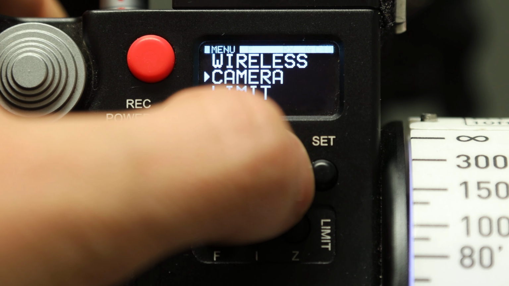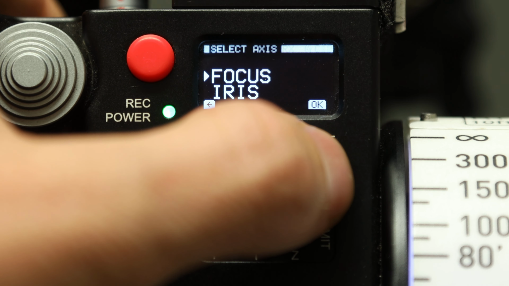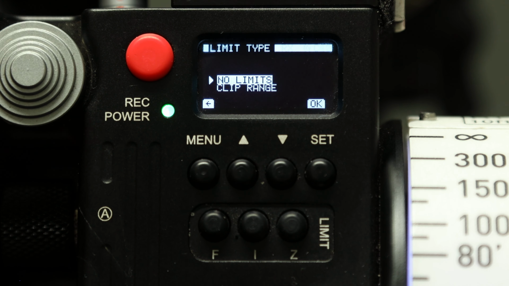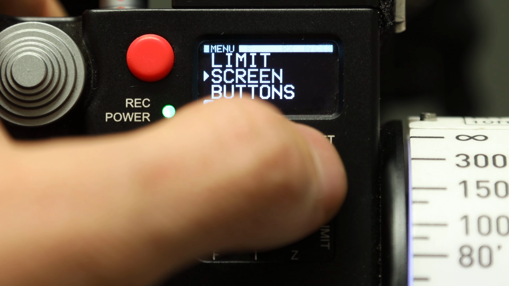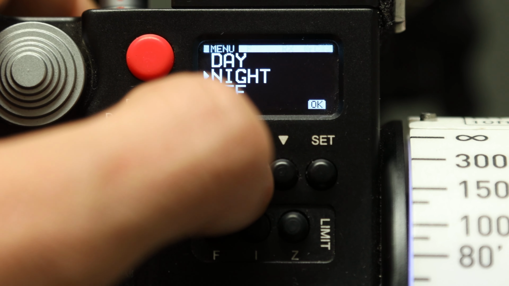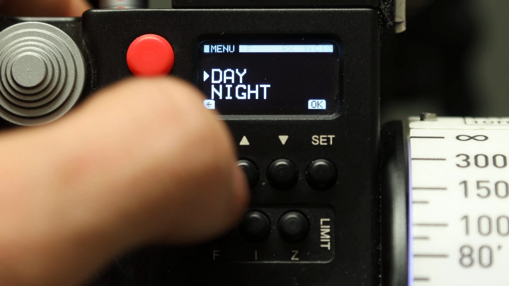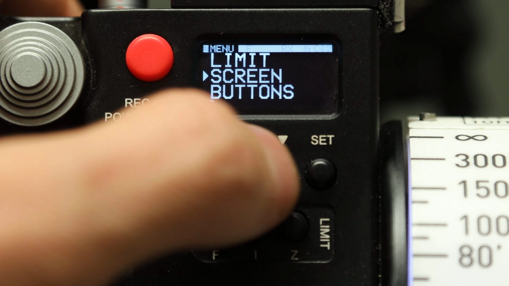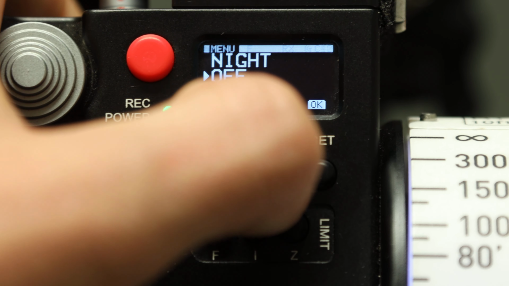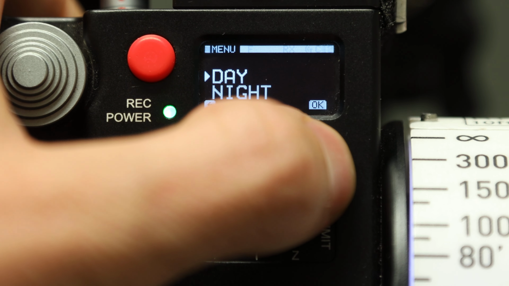Next in the menu we've got limit. So this is if you want to create a digital hard stop. We'll go through this in another video. Next we've got screen. This is simply to change the brightness of the Control 3 hand unit's display. Night just dims it down quite a bit, which is quite lovely. You can also turn it off if for some reason it's too bright, but we'll just leave it on day.